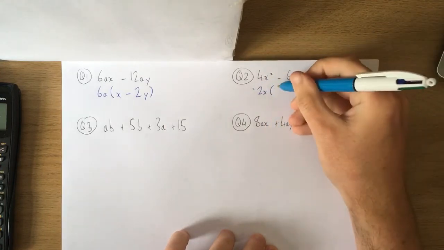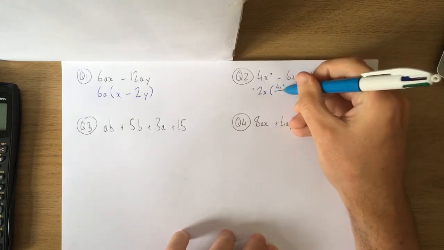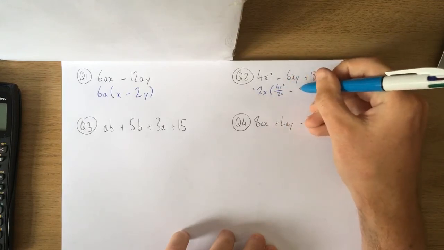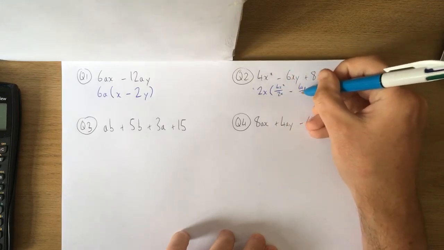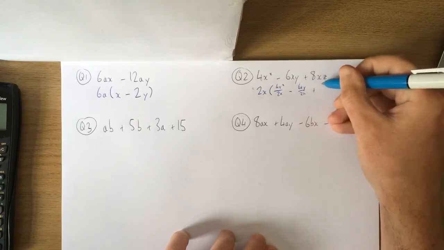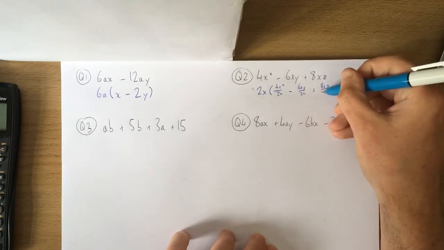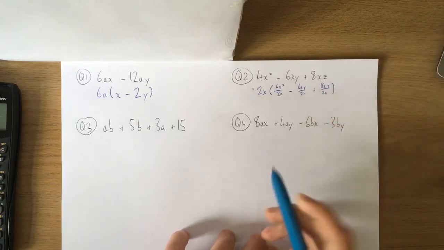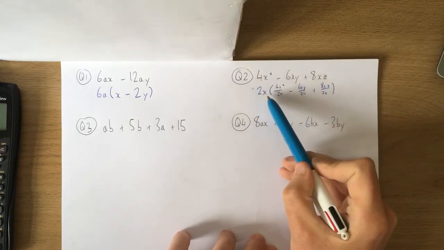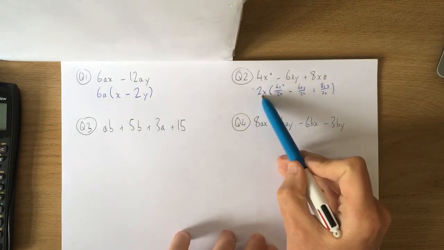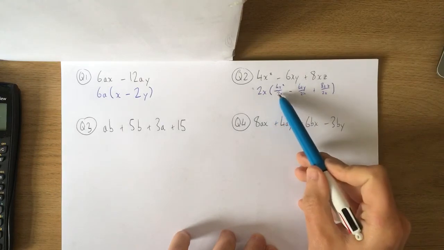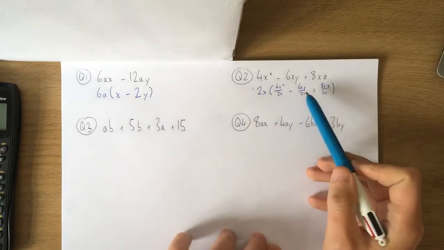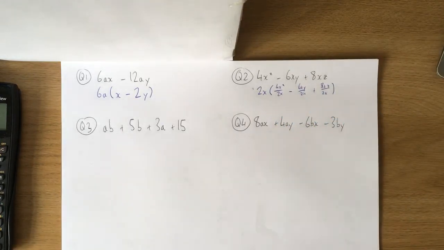I'll show the division step here. So 4x squared divided by 2x minus 6xy divided by 2x plus 8xz divided by 2x. So by taking 2x out here, you're saying multiplied by 2x. If you're multiplying it by 2x, the divided by 2x in here means you're not actually changing it, so they counteract each other.